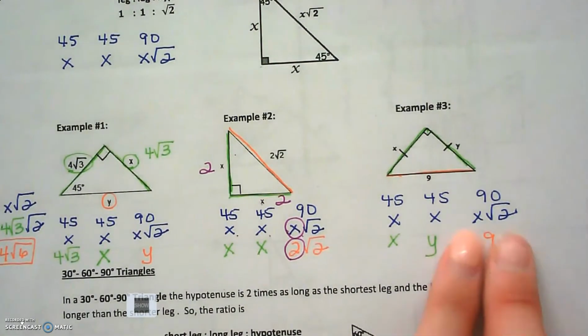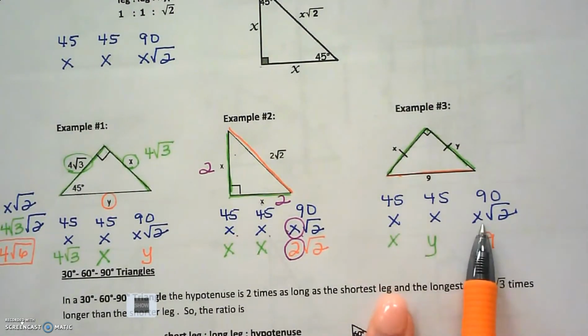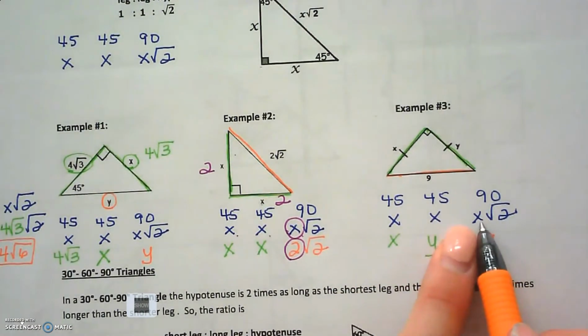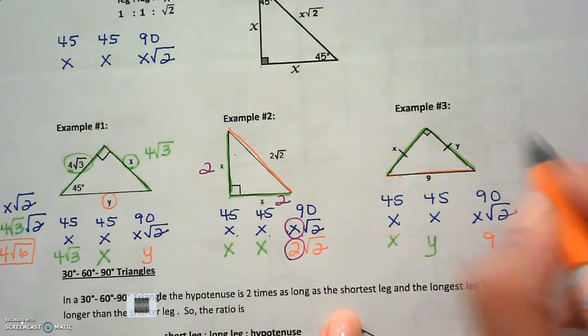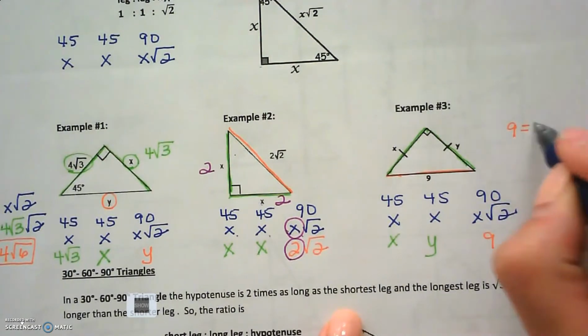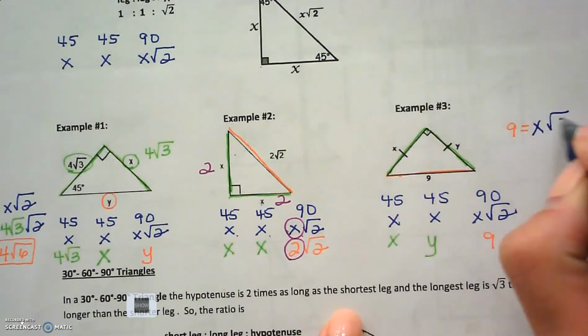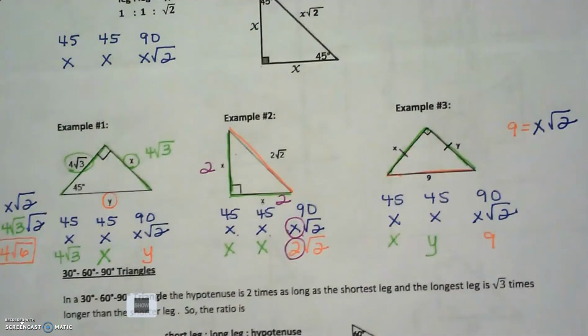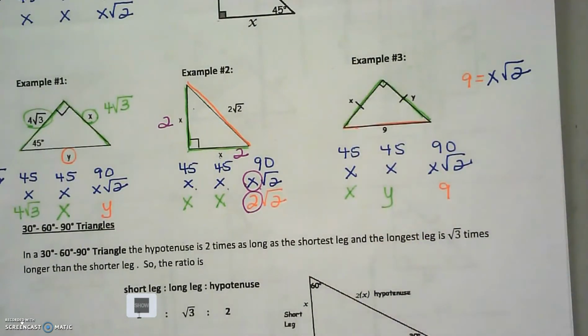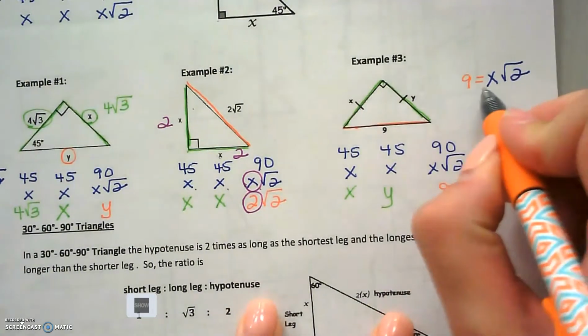Well, 9 doesn't tell me very much about what my side length is going to be. So we're going to need to solve for x. So what I'm going to write is 9 is equal to that rule of x square roots of 2. If I can solve for x, then I can solve for my 2 missing side lengths. So to solve for x, we're just going to divide by the square root of 2.